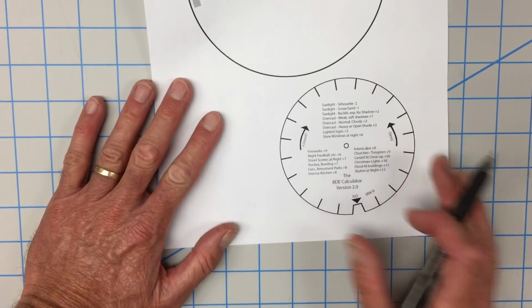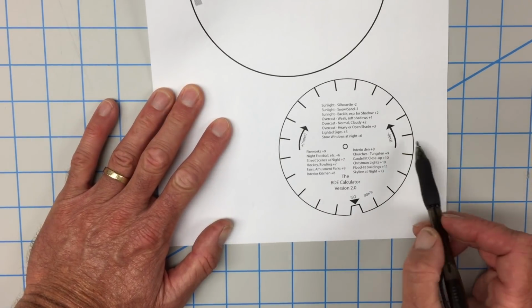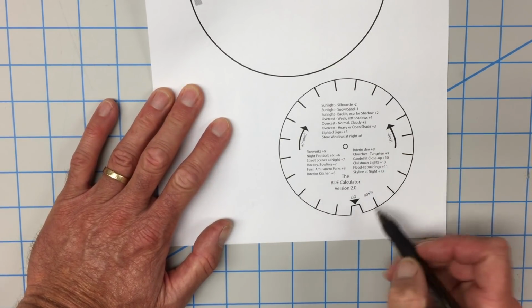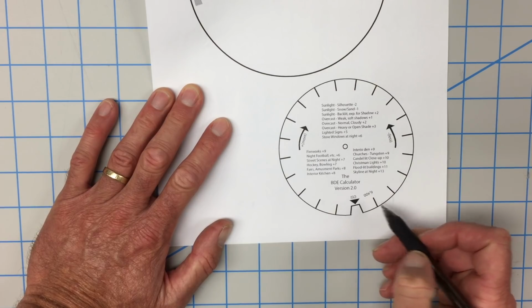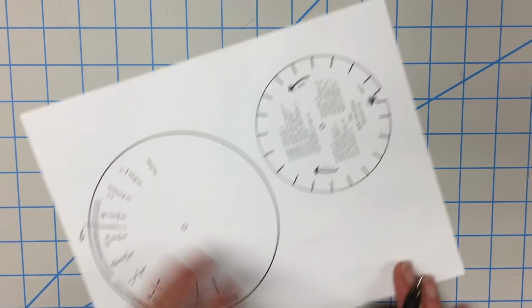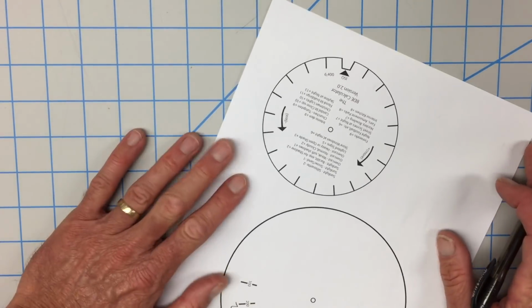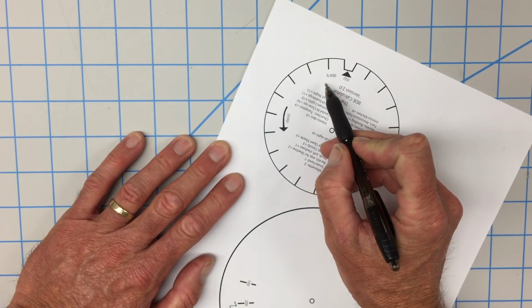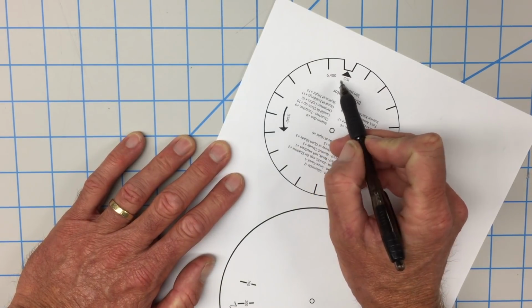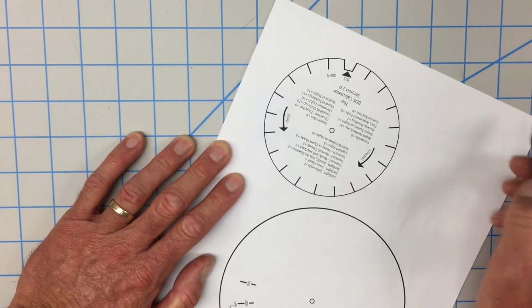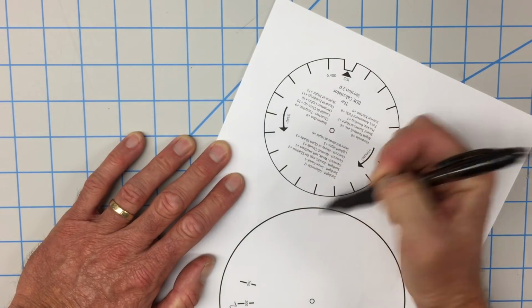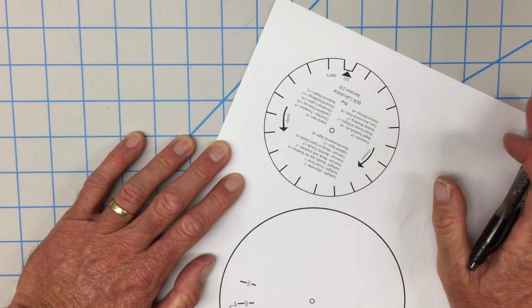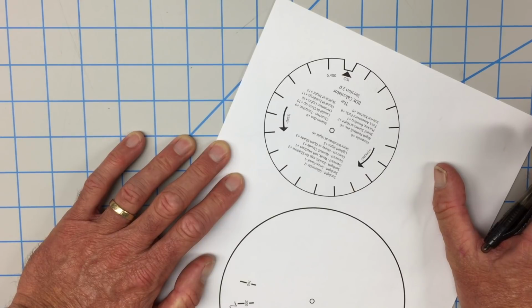Then in this next smaller wheel, we're going to be filling in the rest of these shutter speed numbers. Currently the only shutter speed number that's been written on here is 6400. So what we're going to do is fill in the rest of the shutter speeds. Shutter speed numbers are a little bit easier than the f-stop numbers. They'll make a little more sense.